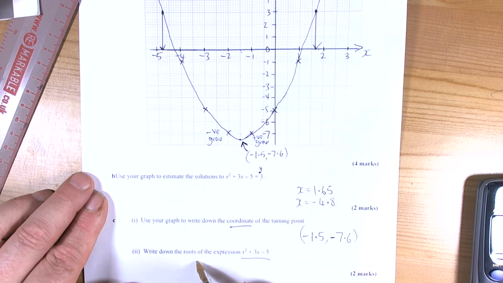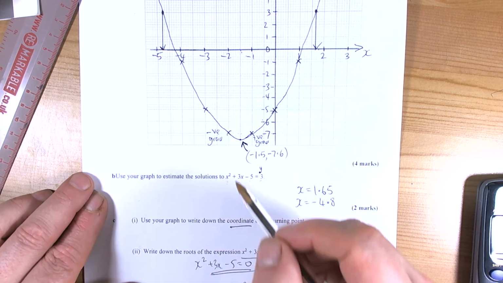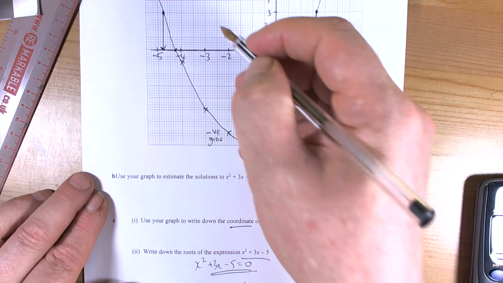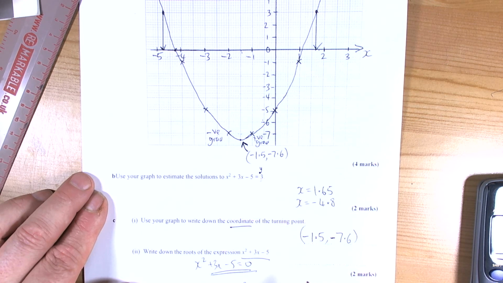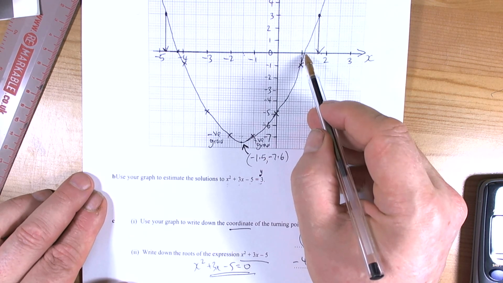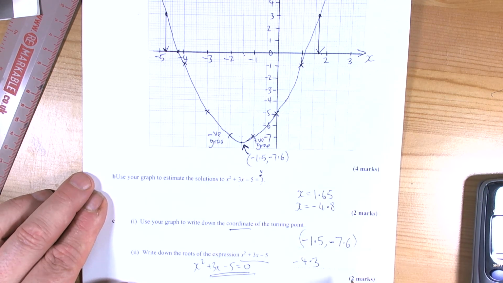So in other words, the roots happen when x squared plus 3x take away 5 equals 0. That's when the roots occur. So basically it's solving the equation x squared plus 3x take away 5 equals 0. So the graph crossed there, which is -4.3. And it crossed here, which for me is 1.1.